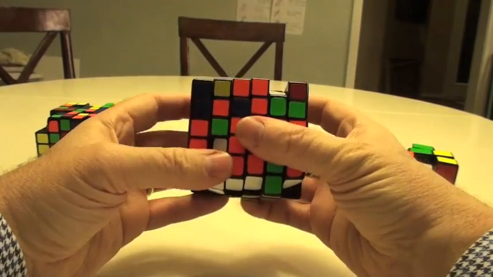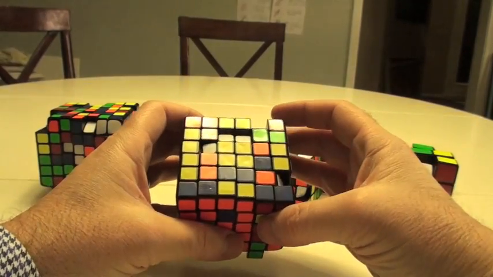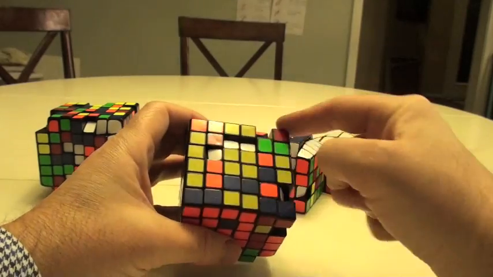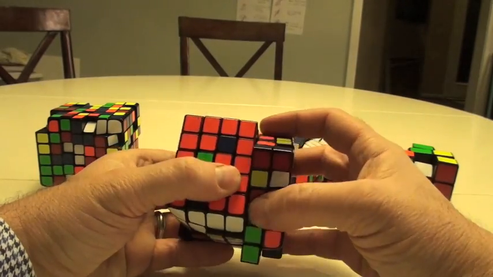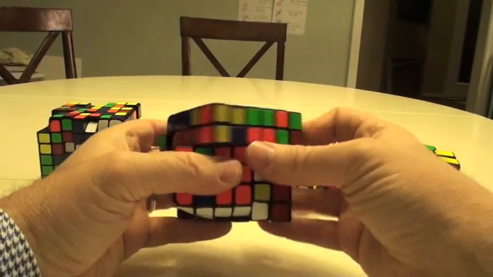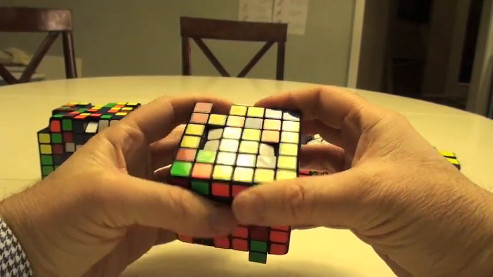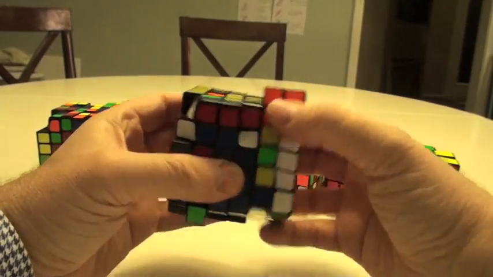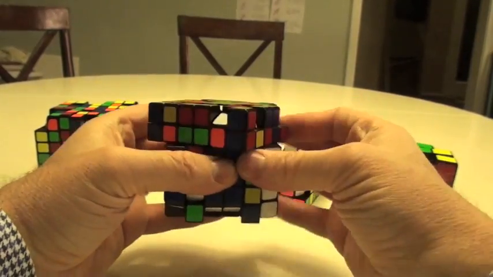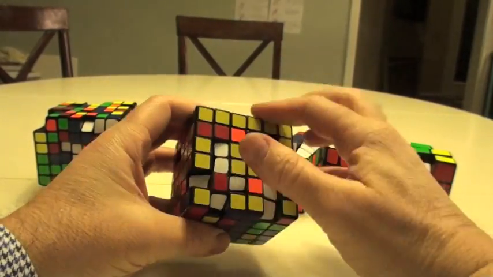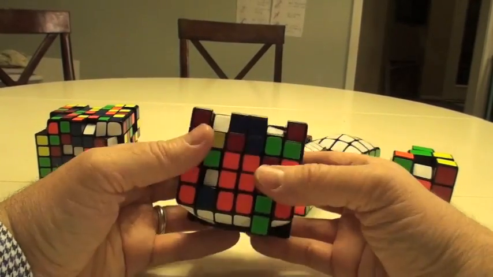Turn, turn, turn. Okay, what I'm going to do is I'm actually going to get these up first. R, U, R, I, U, R, 2 U, R, I, U, R, I, U, R. I'm doing a slightly different method. I oriented these up.